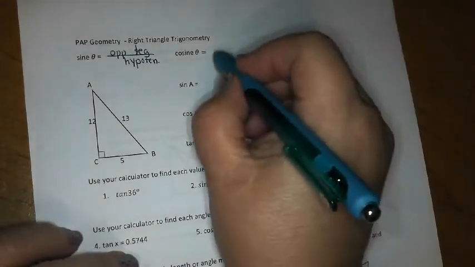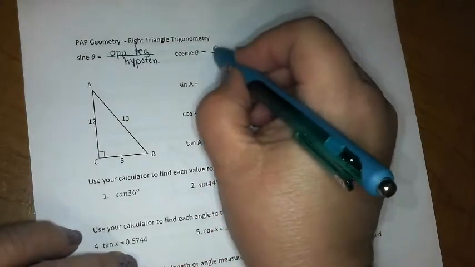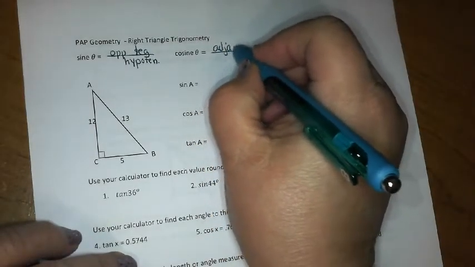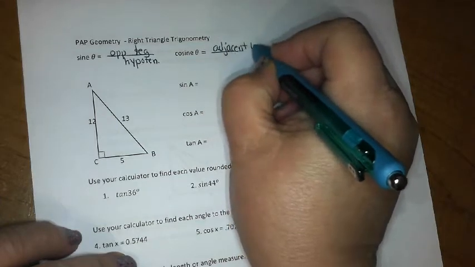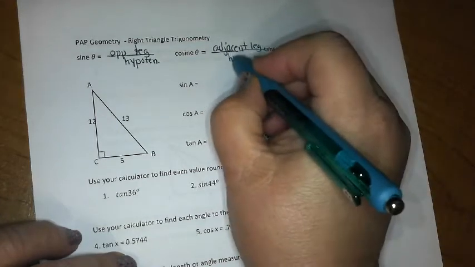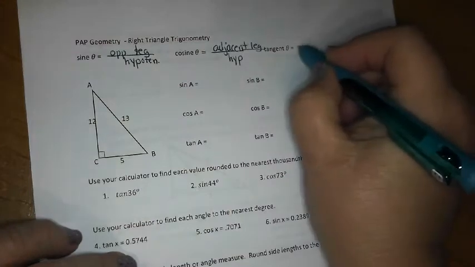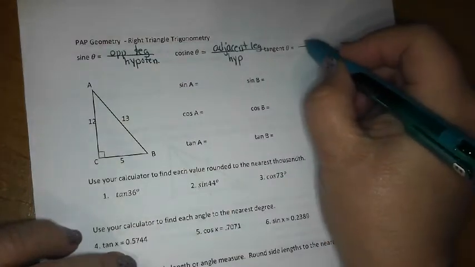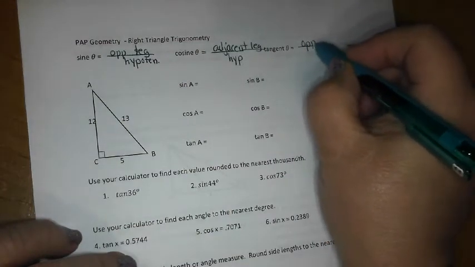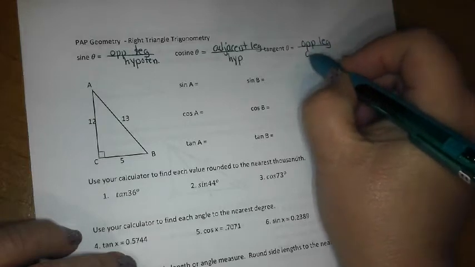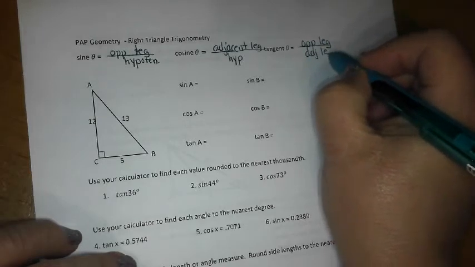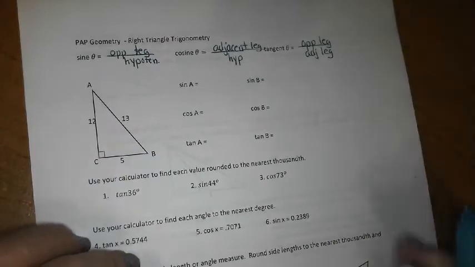The cosine of an angle is the adjacent leg over the hypotenuse. And the tangent of an angle is the opposite leg over the adjacent leg. We'll see what those look like in just a moment.